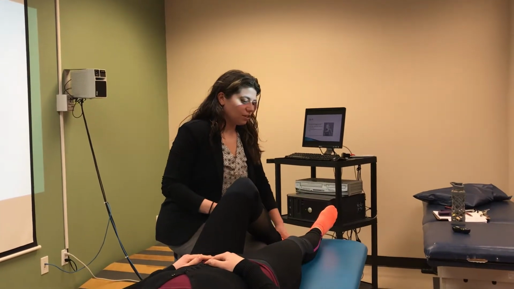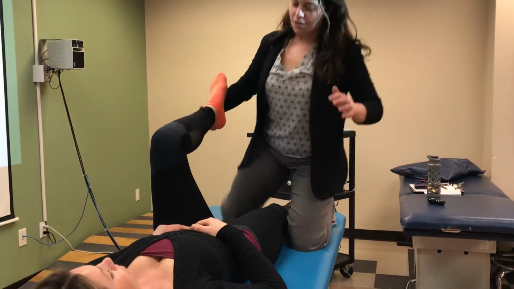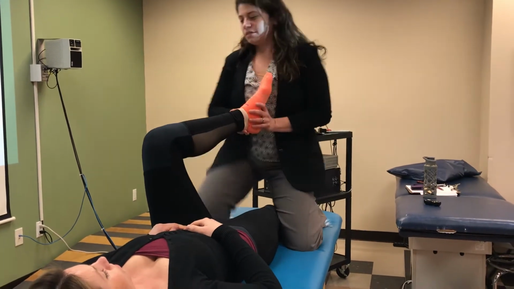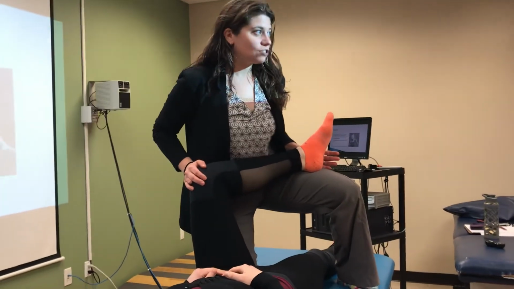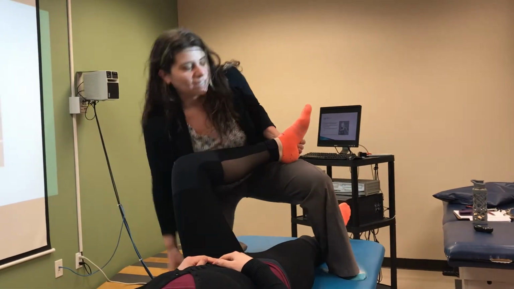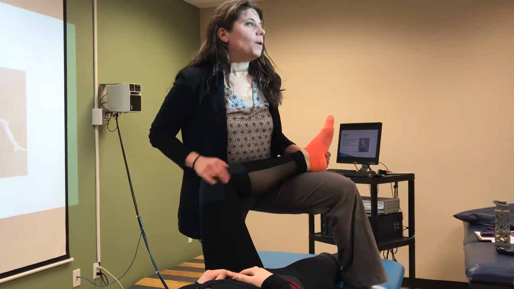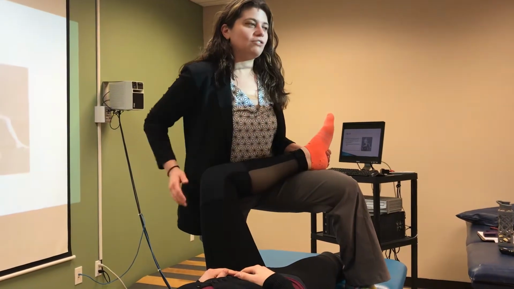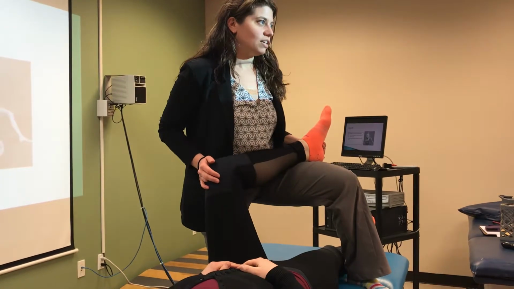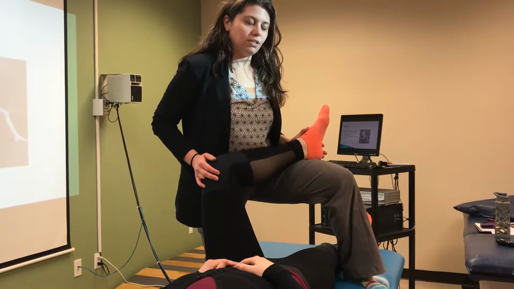If I wanted to do a contract-relax, agonist contract, I'm going to show you the external rotation stretch. Spoiler alert, it's basically the same thing, but now I'm over here. I'm stretching her internal rotators now, moving her into external rotation. So what is my agonist? External. Good. If I want to do contract-relax, what muscles am I getting to contract? Antagonist, which are the internal rotators. So how am I moving her to get her internal rotators to fire? External rotation. Good. So this is the contract-relax, hold, or push into my hand.